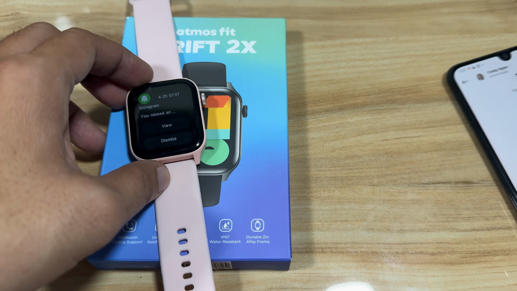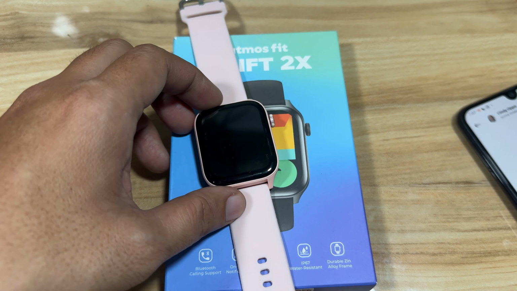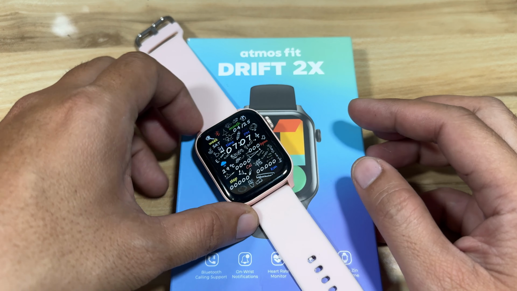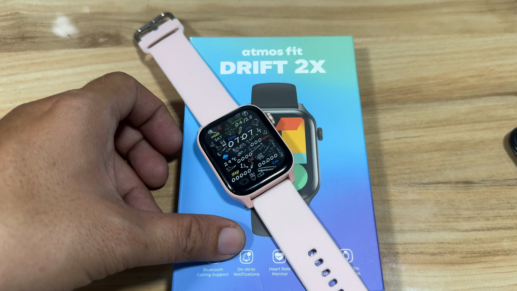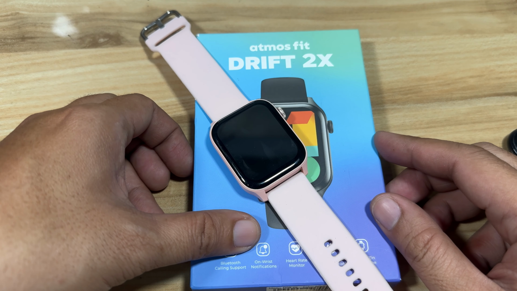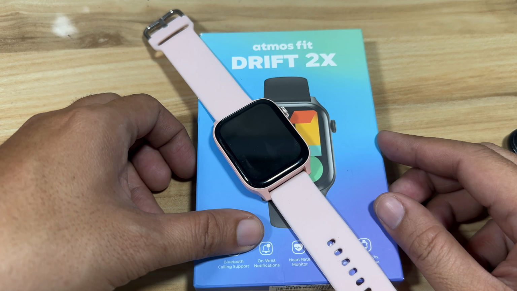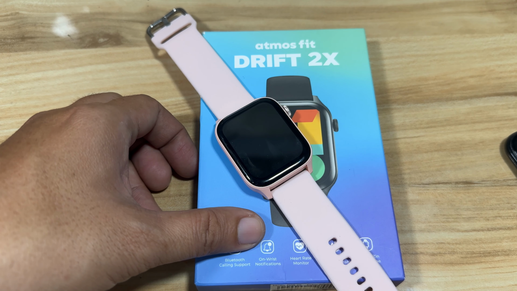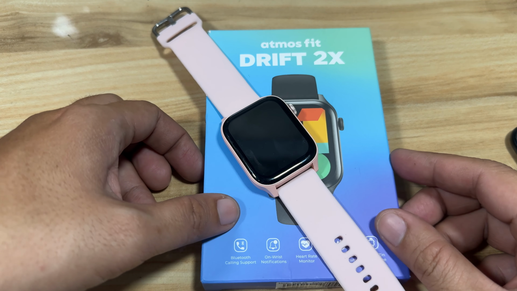Okay, so that's it for our demo with the Atmos Fit Drift 2X smartwatch push notification, particularly the Facebook Messenger and our Instagram application. On our next video, we'll have a demo for Viber, WhatsApp application, as well as text messages.